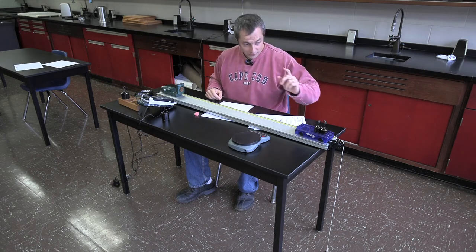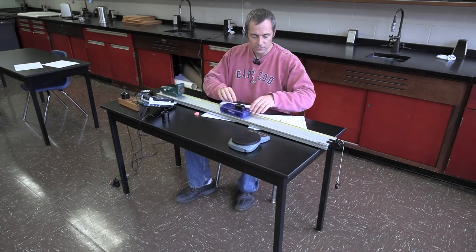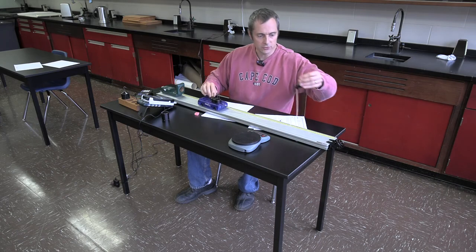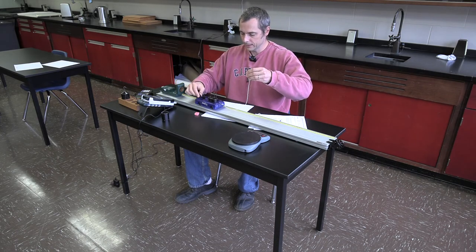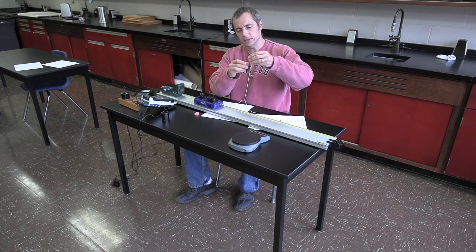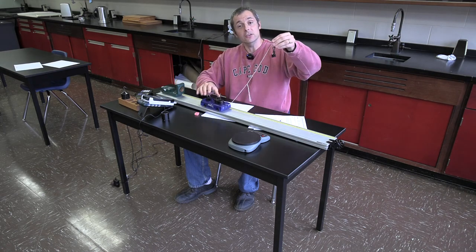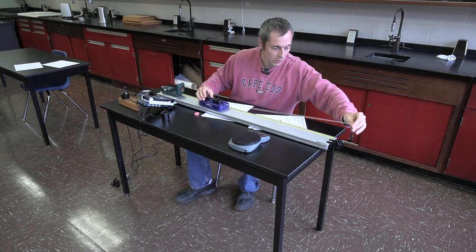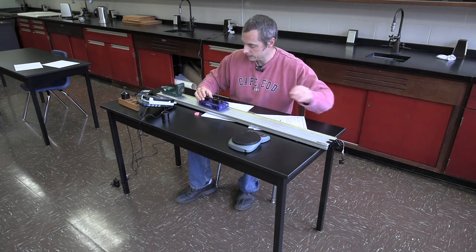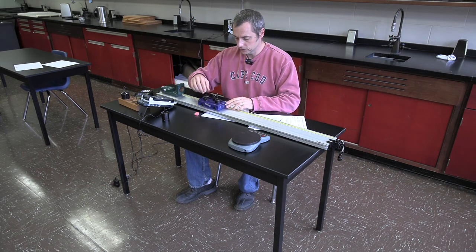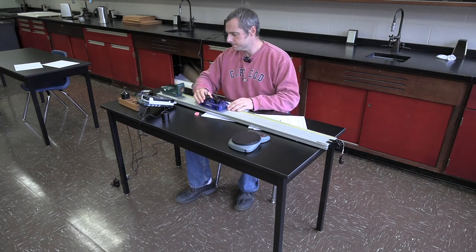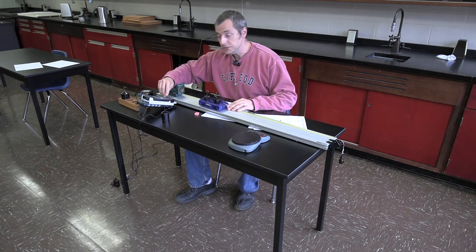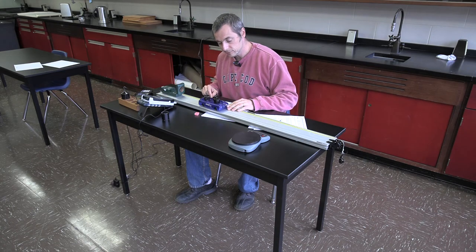Let's now move on to 60. So what I'm going to have to do is take off all of these except for the 10 and add 50. So I have 50 plus 10 is 60 grams hanging over the pulley now. And let's get the car in the starting position right here and initiate data collection.